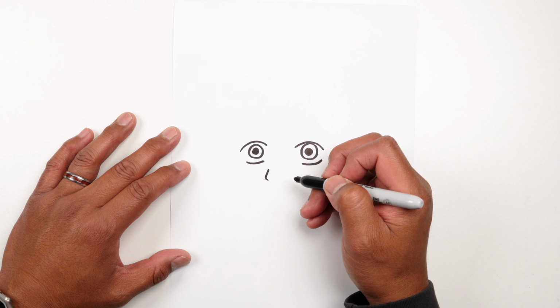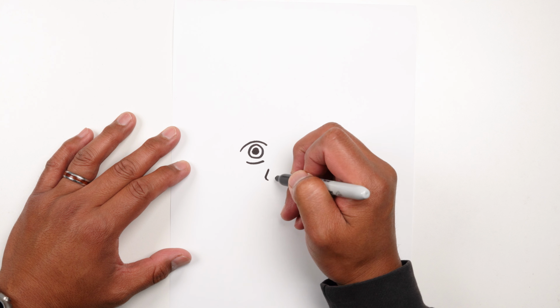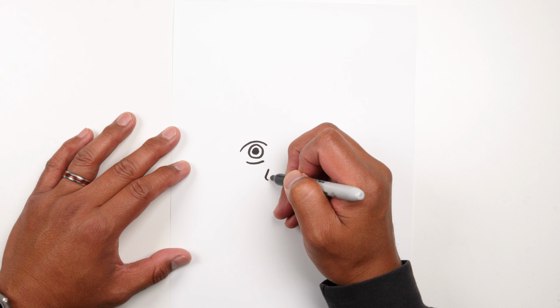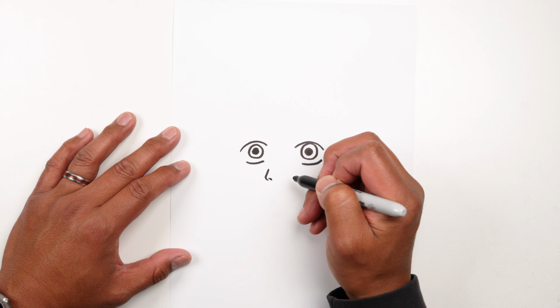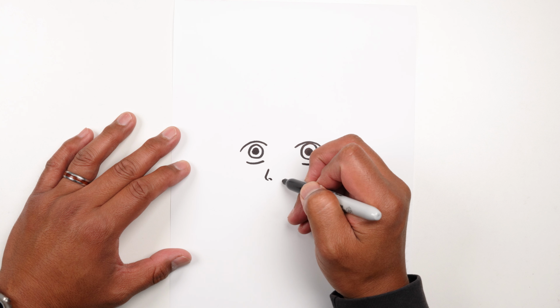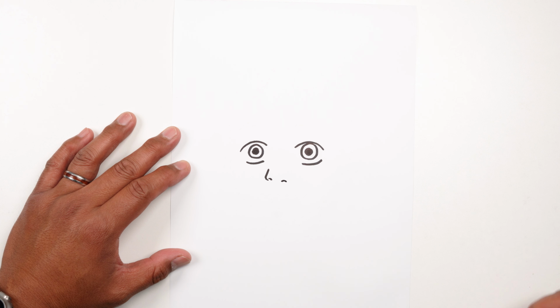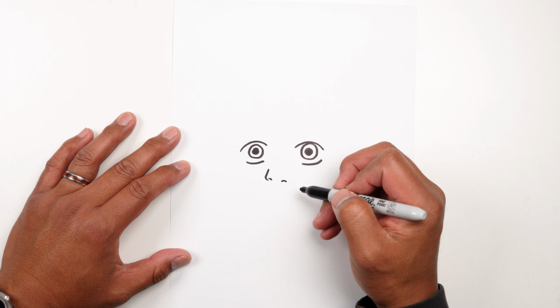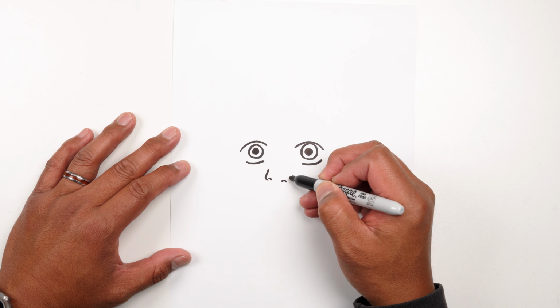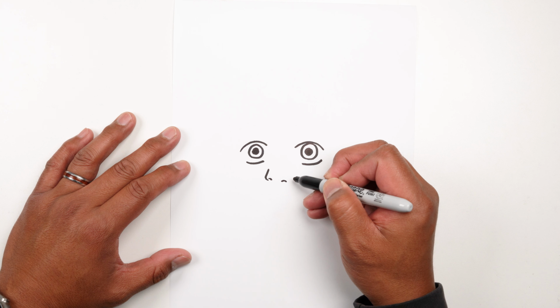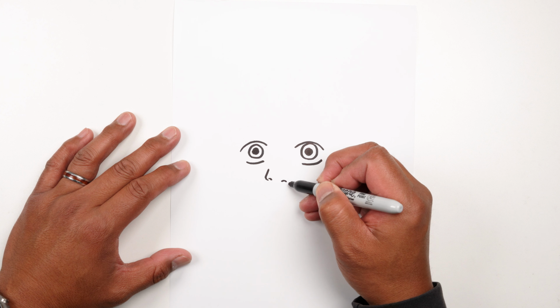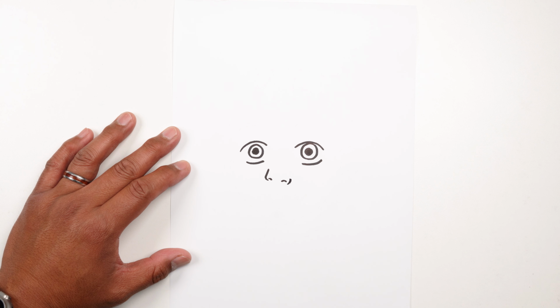So now we've got to give him some nostrils, which are going to look kind of like sideways commas, I guess you'd say. So we'll give a comma shape like this for one nostril, and for the other one, we'll go right here. And we can't forget the outside part of the nostril here on the left side, so I'm going to do a small curved line.